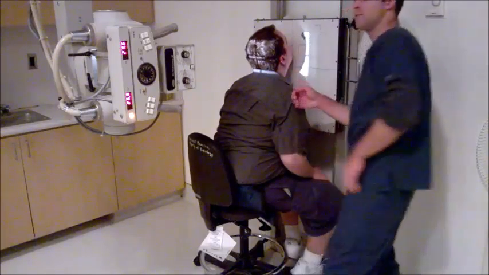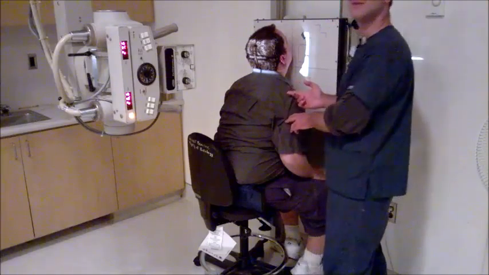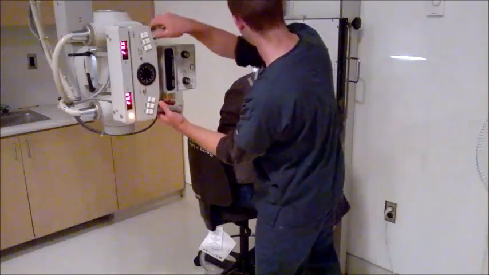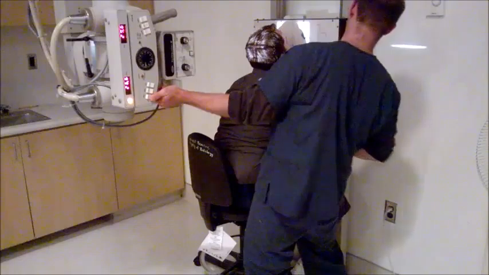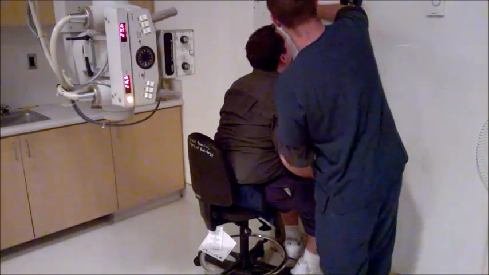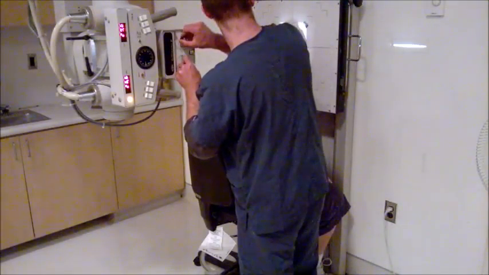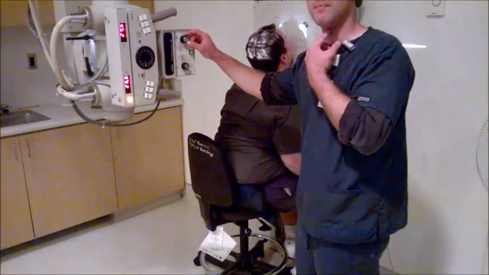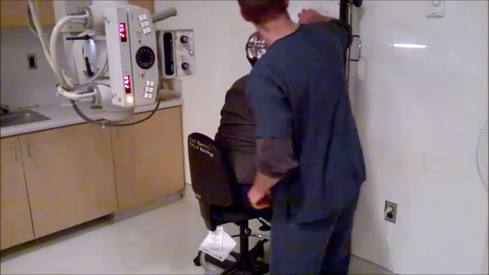There we go. The point of this is to bring the IOML 37 degrees to the IR, and it should be exiting the acanthion. Bring the IR up a little bit to level the acanthion. Collimate in a little bit. I just need from the top of the maxillary sinus to the top of the frontal sinuses, and palpate side to side.